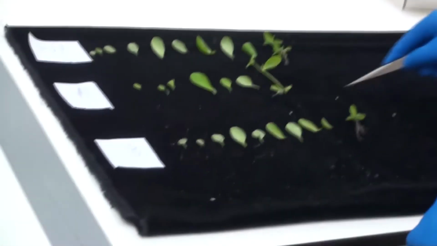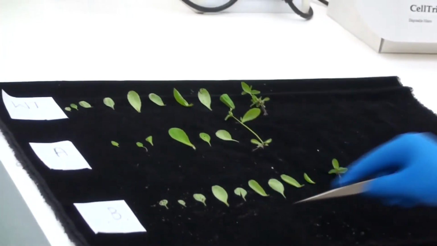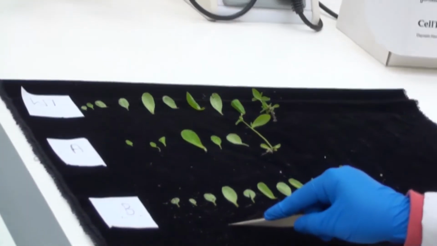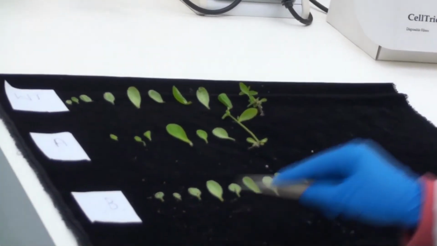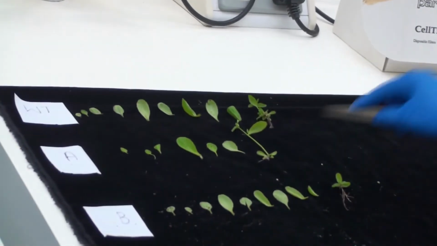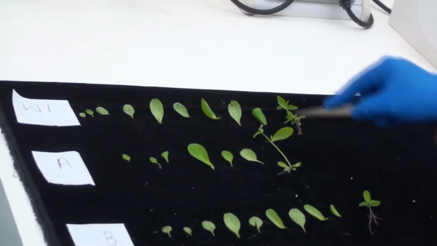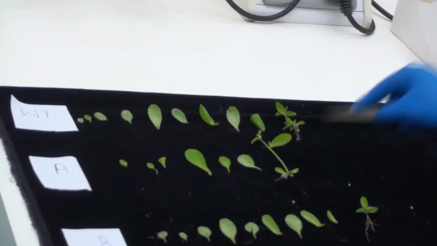So these are the 3 genotypes, and based on the rosette leaf count, I think B has more leaves, and this one is also delayed in flowering, and A has fewer rosette leaves, and it's early in flowering, and the stem size is also elongated compared to the wild type.